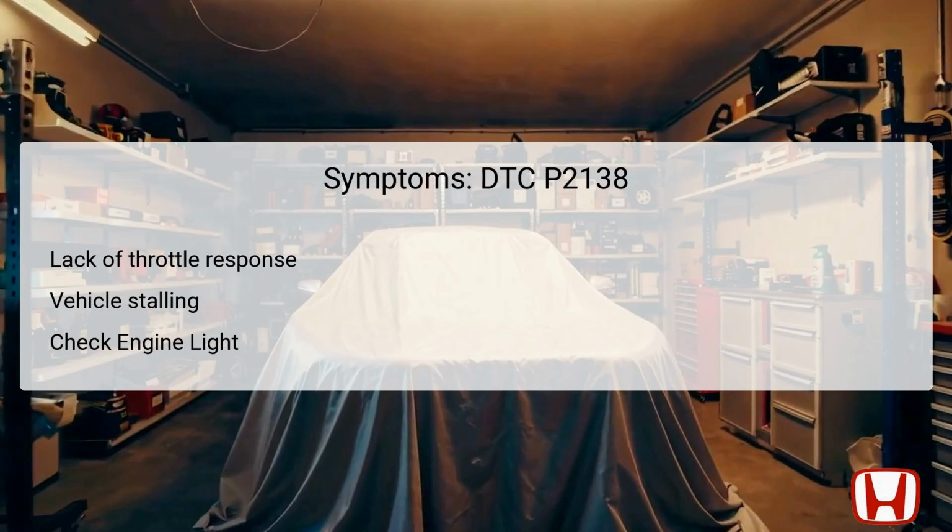One of the most alarming signs is a lack of throttle response, which could seriously hinder the vehicle's drivability. Drivers may also experience unexpected stalling, particularly during acceleration, indicating that the APP sensors are not communicating effectively with the PCM. Furthermore, the check engine light, CEL, will typically illuminate, serving as a warning sign that a fault has been detected. These symptoms highlight the importance of addressing the issue promptly to ensure safe driving conditions and optimal engine performance.